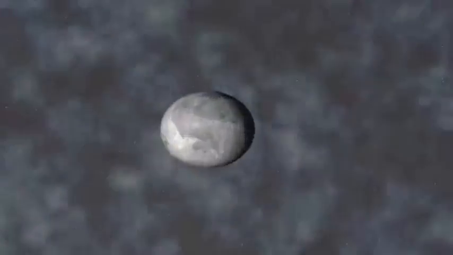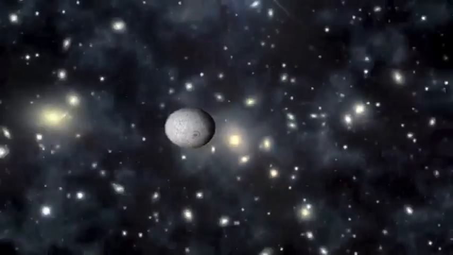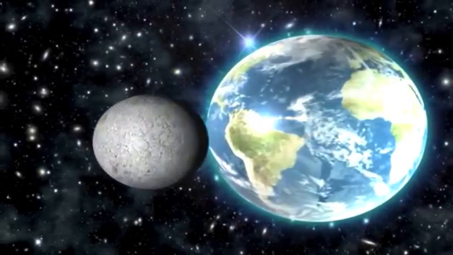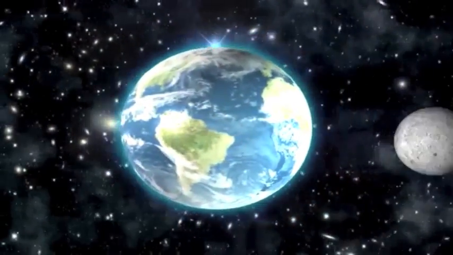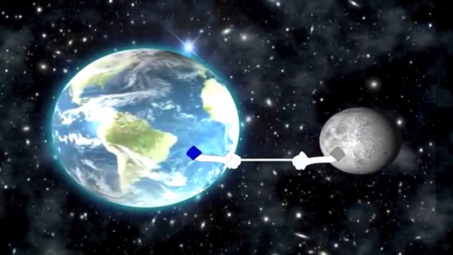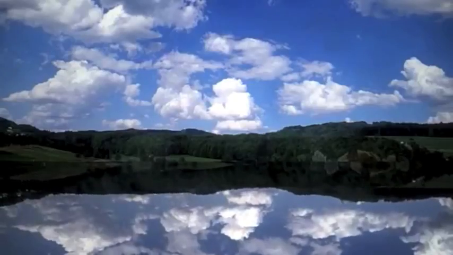Then we learn Newtonian gravitation. Newton's law of universal gravitation states that every particle in the universe attracts every other particle with a force that is directly proportional to the product of their masses and inversely proportional to the square of the distance between them.